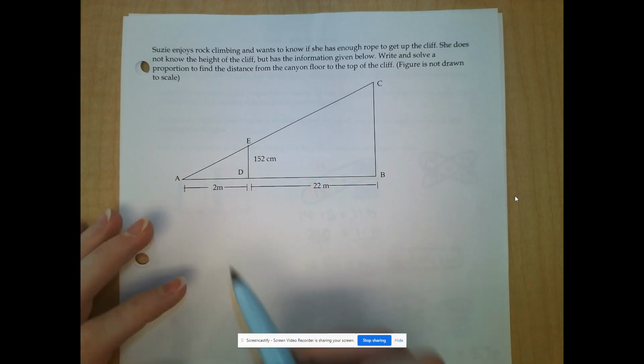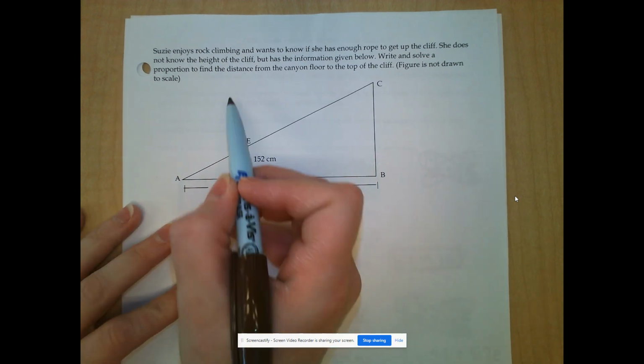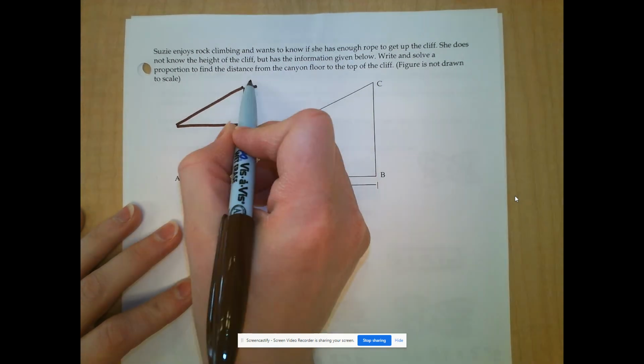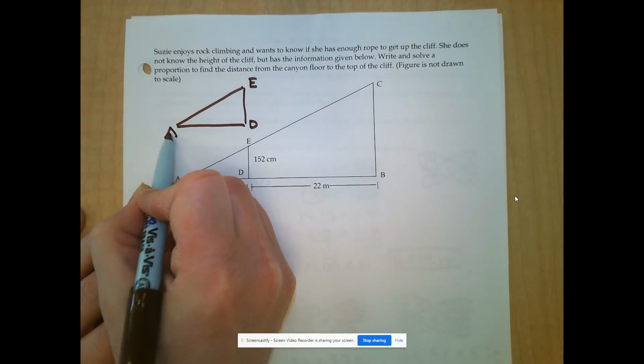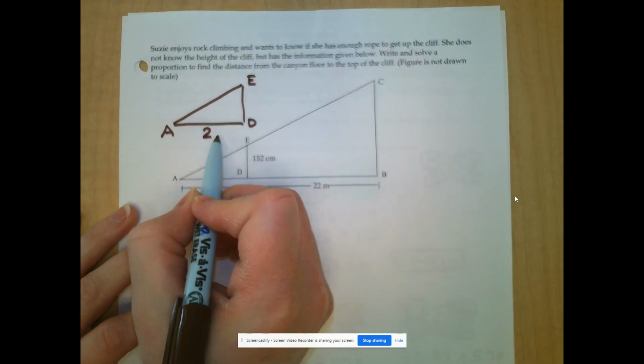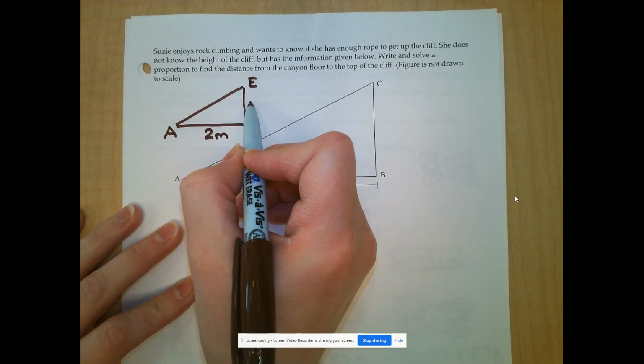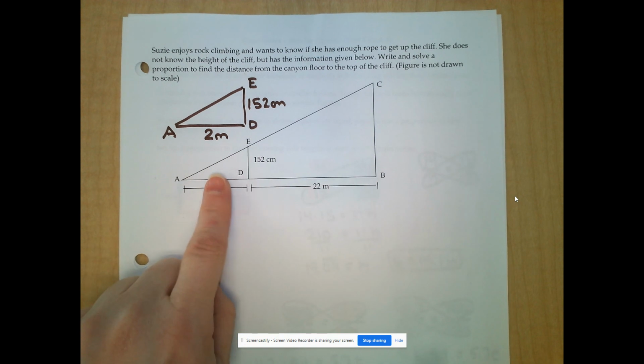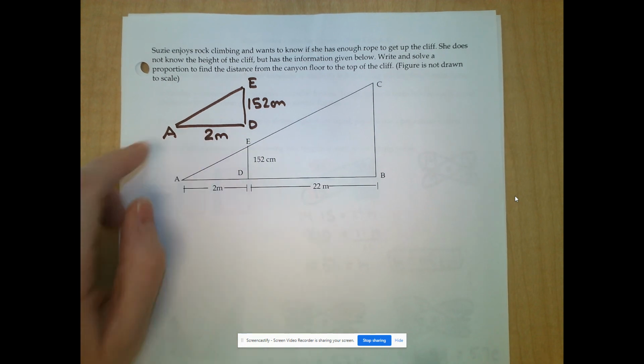and that's the fact that there is one triangle sort of embedded inside the other triangle. So I am going to use my highlighter to really keep me organized on this one. And the first thing I'm going to do is redraw that small inside triangle so that it is no longer inside. So this is E, this is D, this is A. I know this little short side is 2 meters. I know this side over here is 152 centimeters. I'm just copying from this part of the picture and labeling it up here.